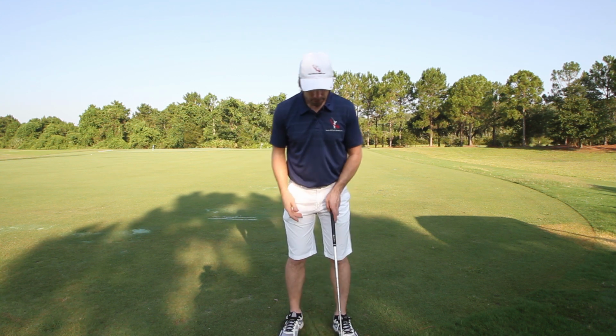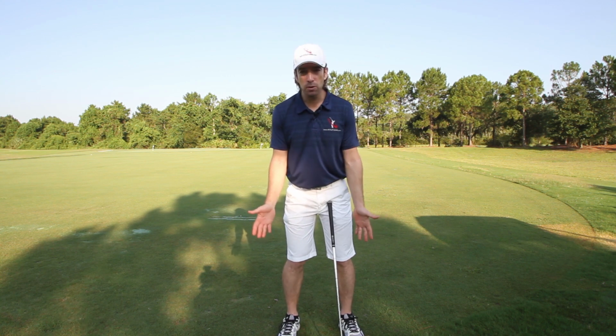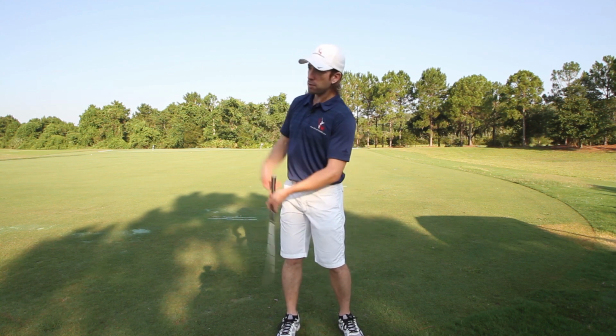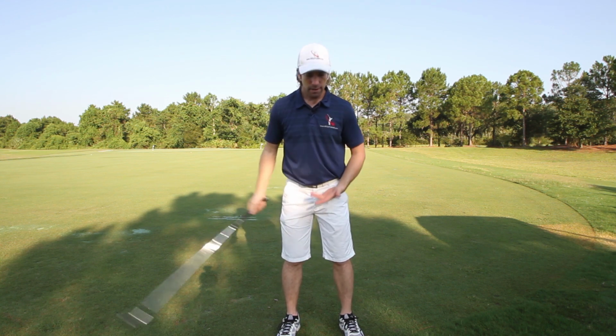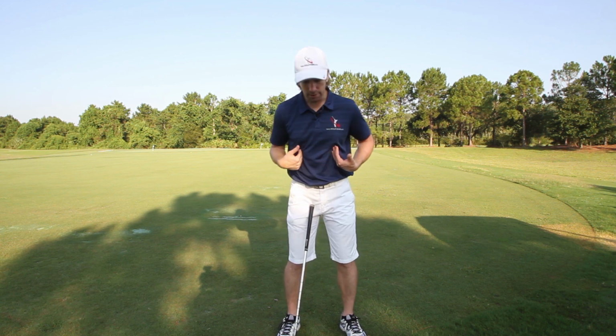So one of the biggest things that we see all the time for people who swing over the top and tend to reverse pivot going back, which makes the club get really steep going back and down, is axis tilt at setup. Look at the setup videos. You must have axis tilt at setup.